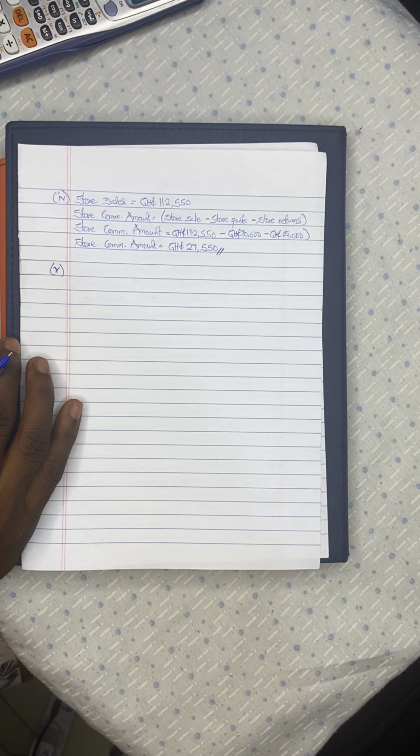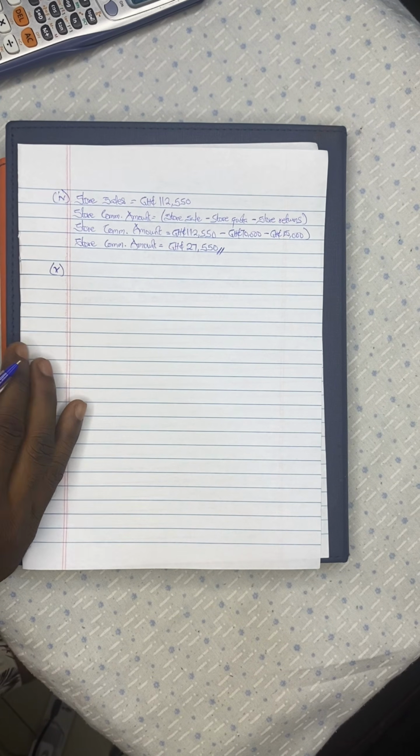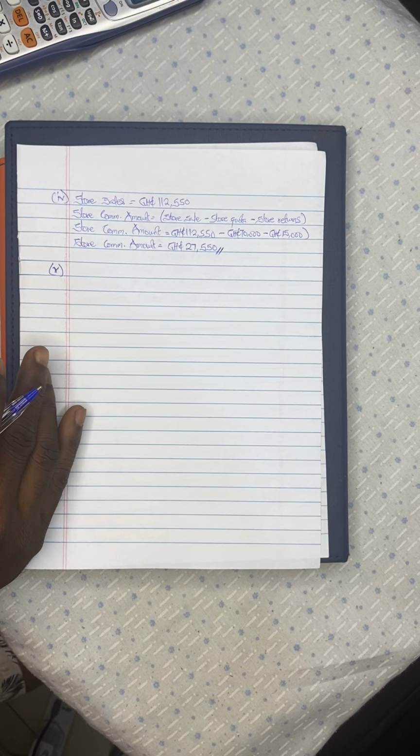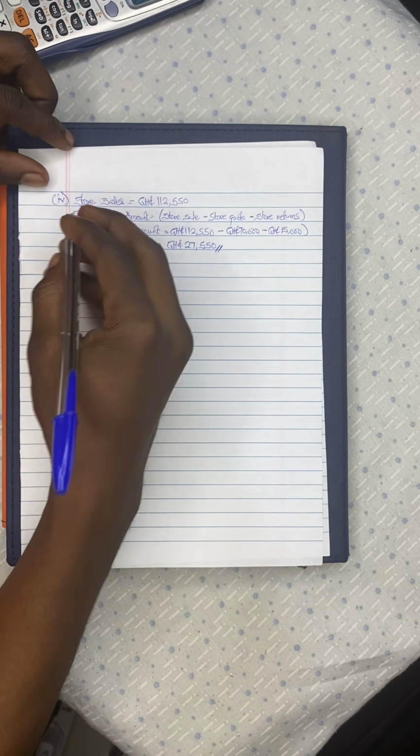Okay, and so that one too, from the question, we have Humara is a supervisor. How much override does she make if the store sales in a particular period is 130,500?